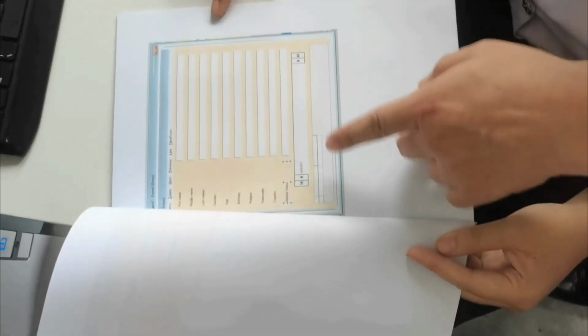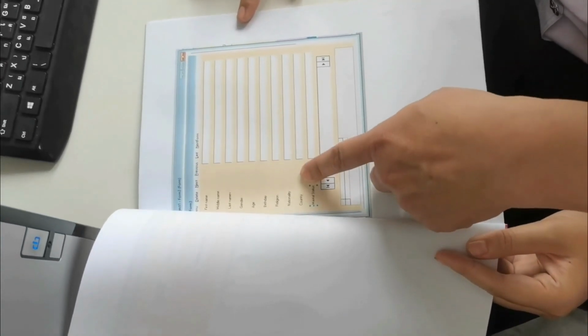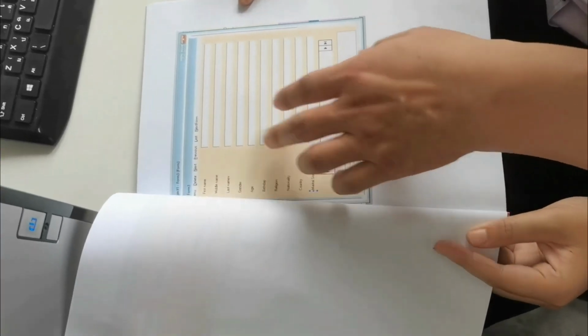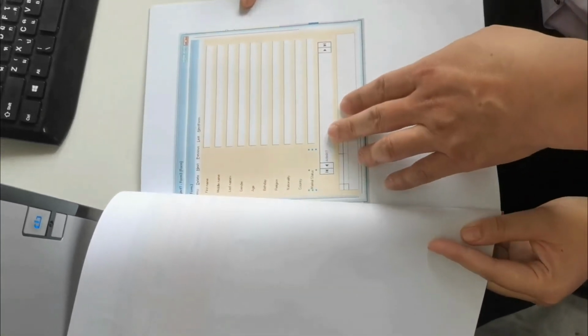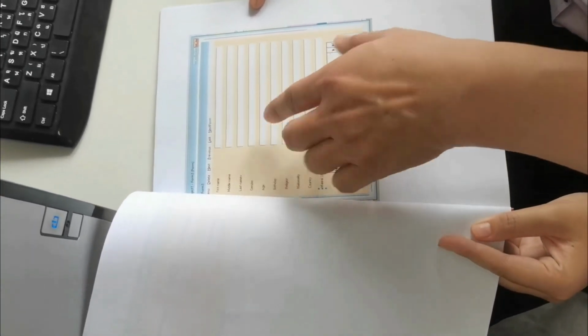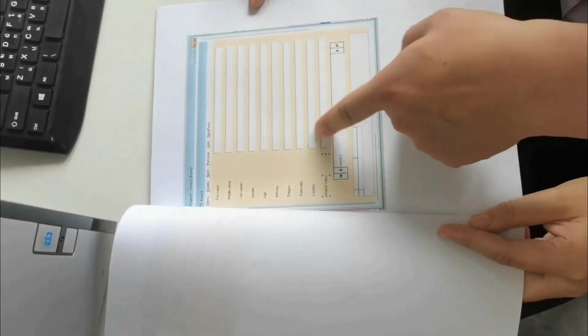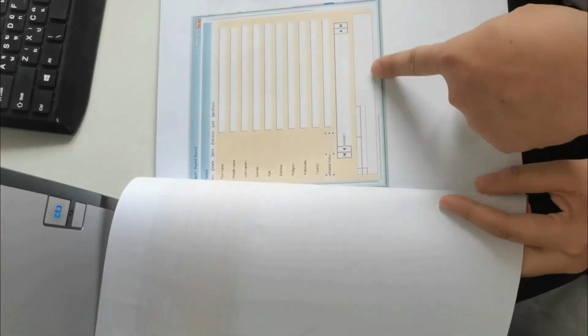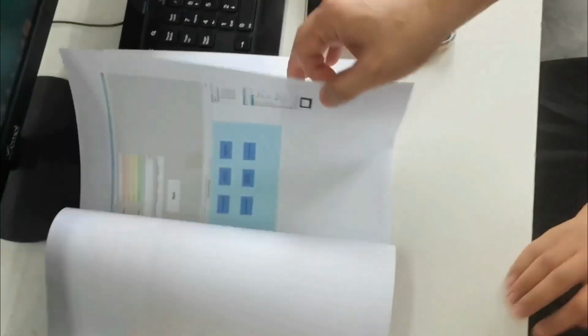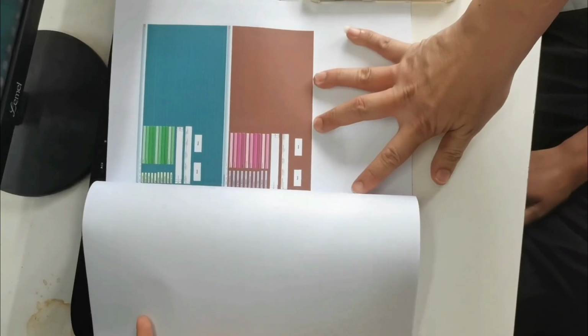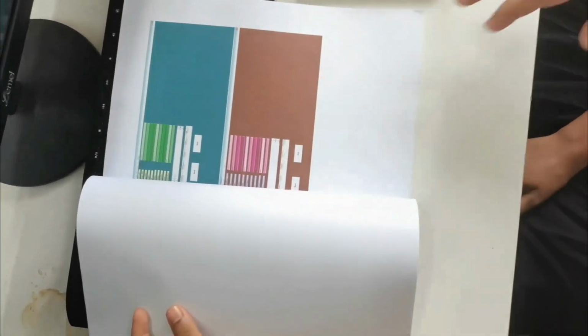The main thing is the form must be at least 90% perfect, as you can see. The alignment of the text boxes is okay. And also this one. Okay, very good.